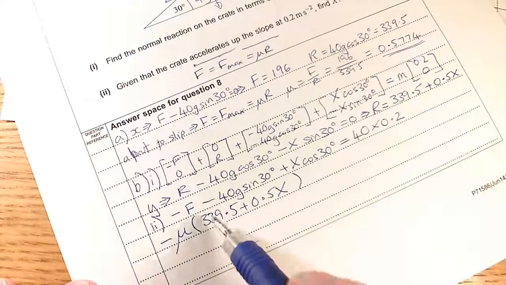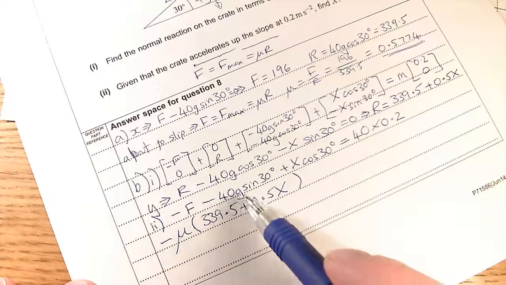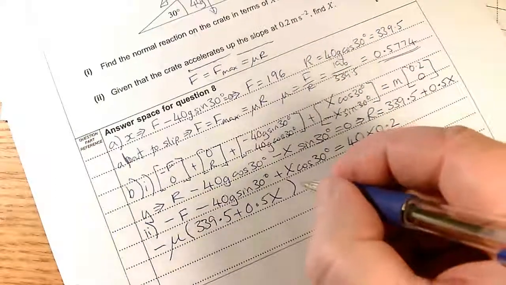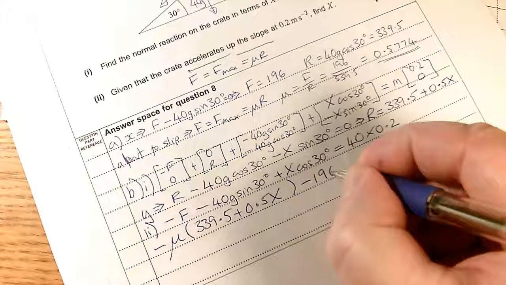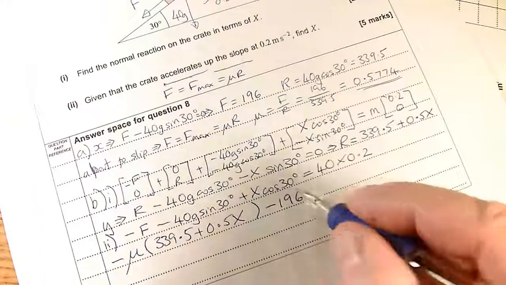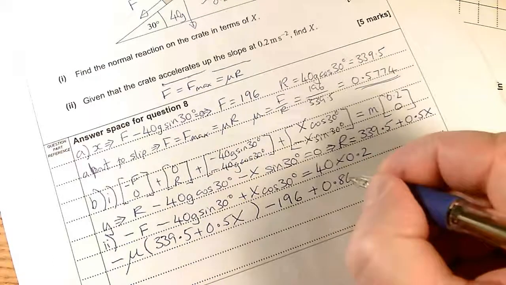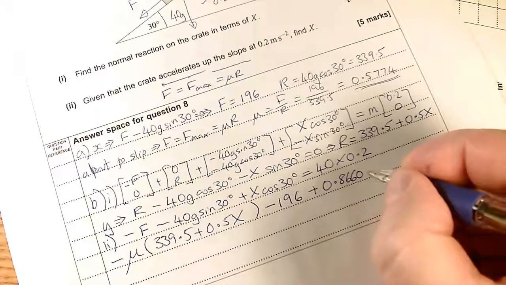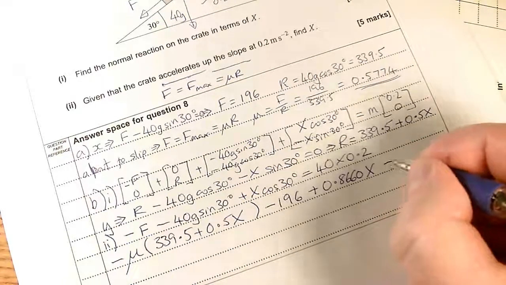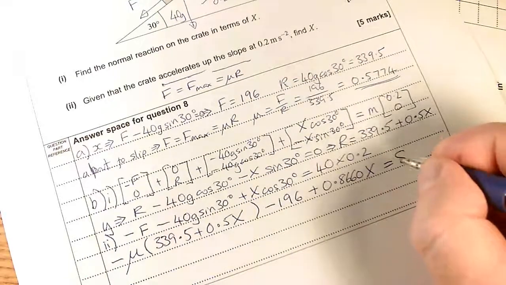So that's my minus F term. Minus 40g sine of 30 degrees, I've done before, it's minus 196. Plus X cos of 30 degrees, which is 0.8660 times X, equals 40 times 0.2, which is 8.